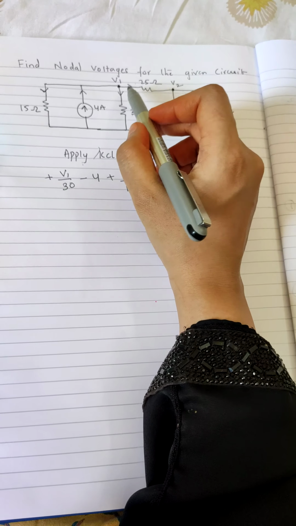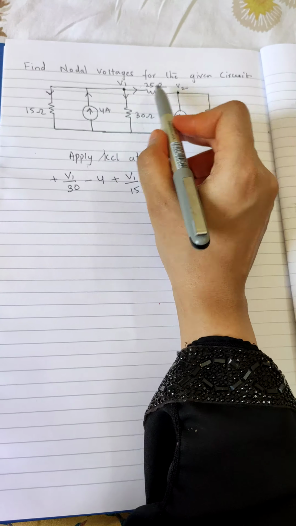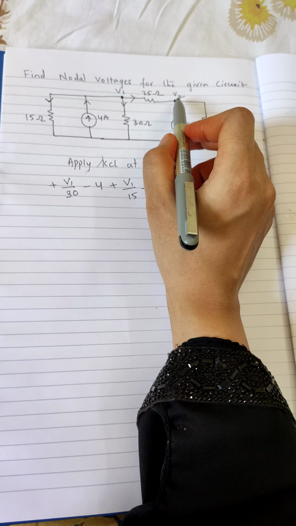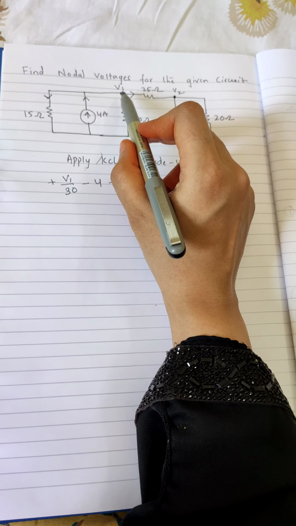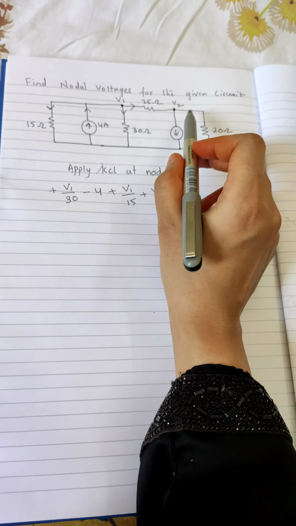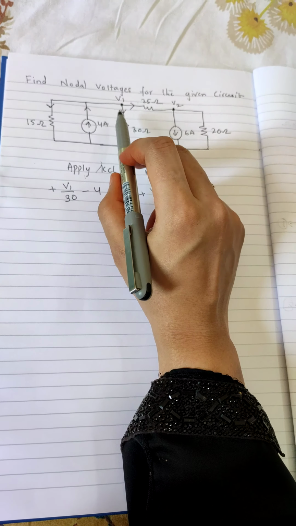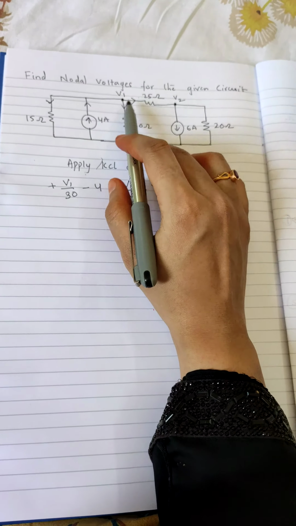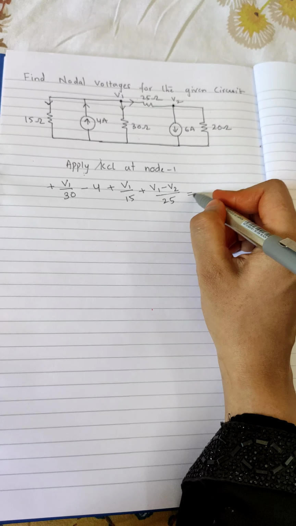So here, this 25 ohm is connected between two nodes. So you have to take the potential difference, that is V1 minus V2. Since you are at node 1, you have to take V1 minus V2. If you are at node 2, you have to take V2 minus V1. And since this current is leaving, I'll be taking it as positive. So it will be (V1 minus V2) by 25, which is equal to 0.